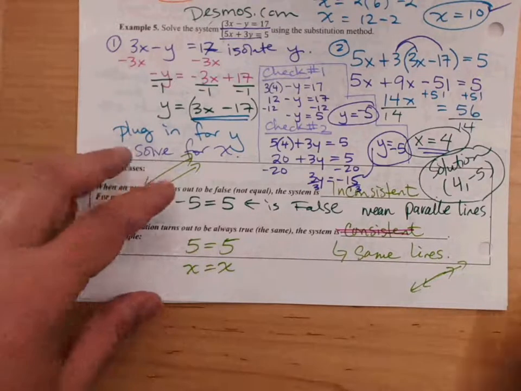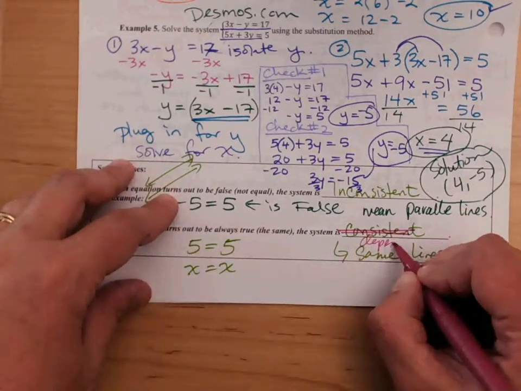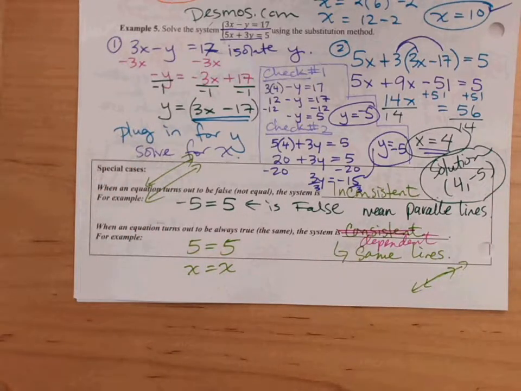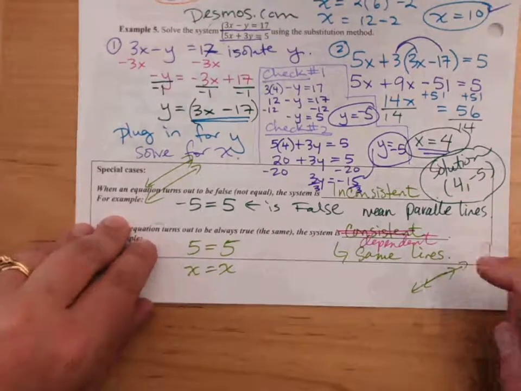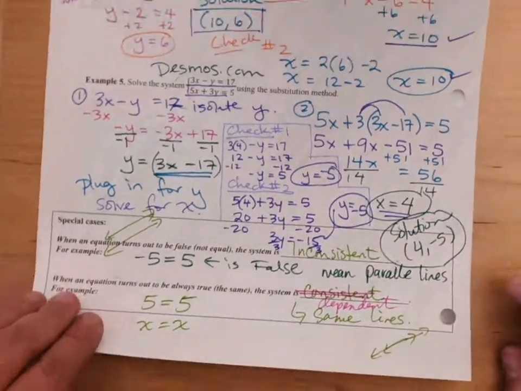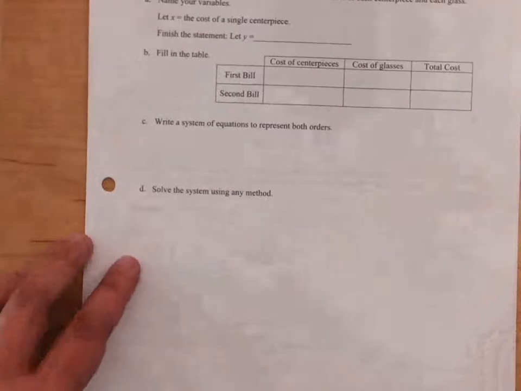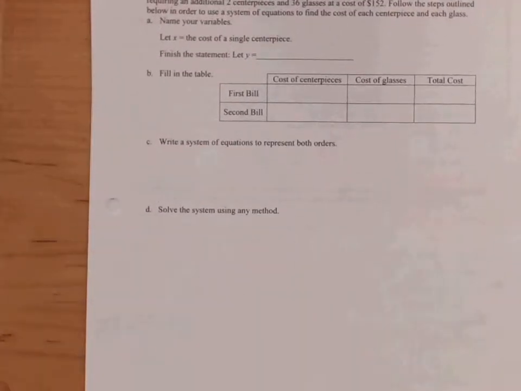Dependent. Why didn't you correct me? Dependent. It's dependent. It's not consistent though, right? The PowerPoint doesn't say consistent, does it? Consistent means there's one point of intersection. Sorry, I was thinking the opposite of this. Okay, let's go ahead and turn the page. We're going to actually stop the video and do a new video all about word problems.